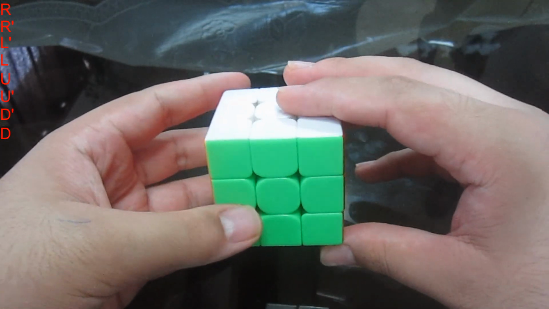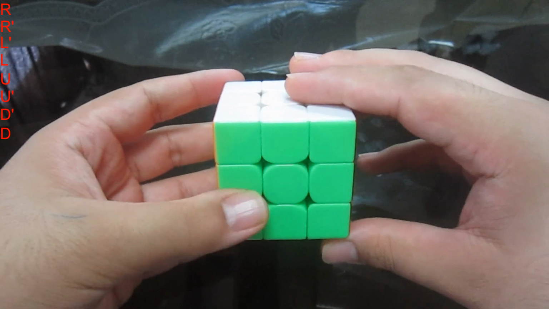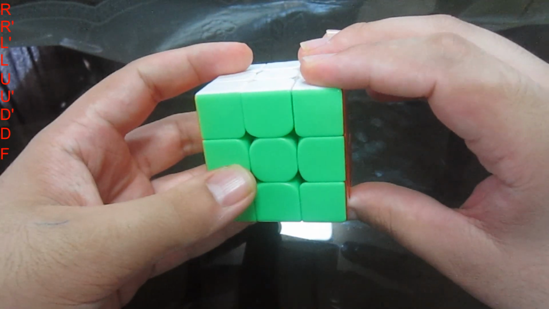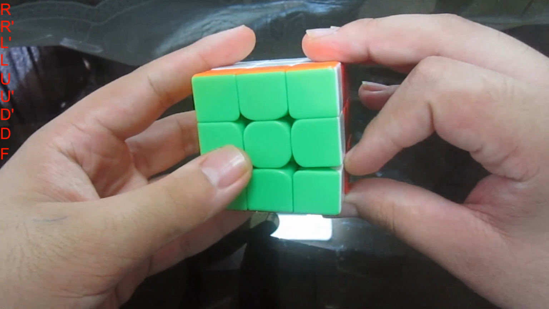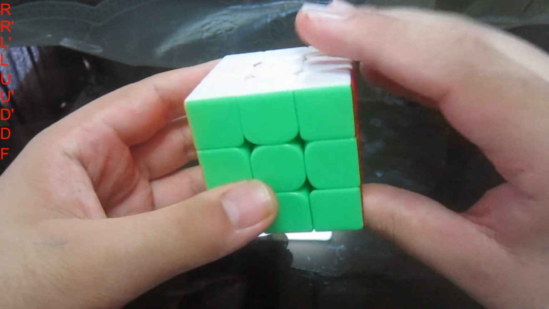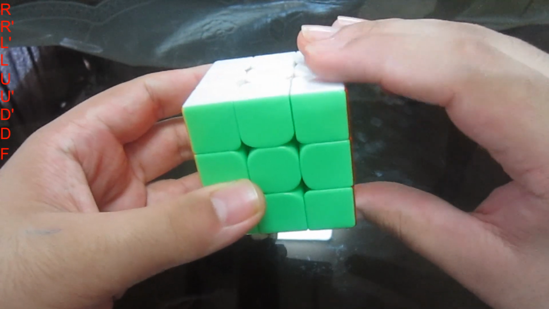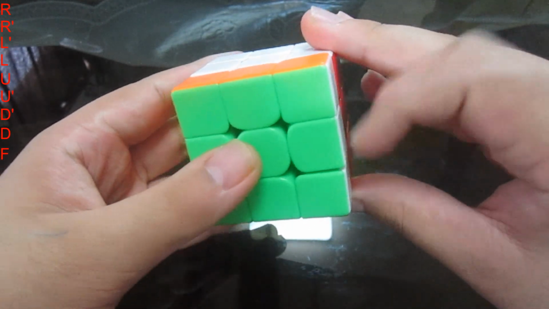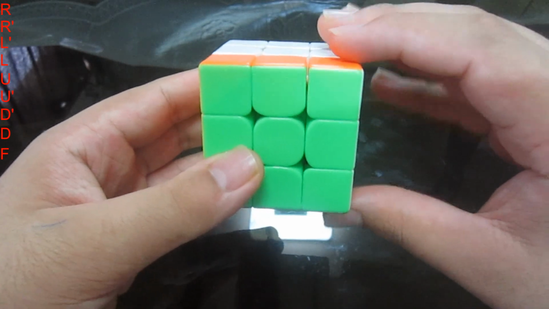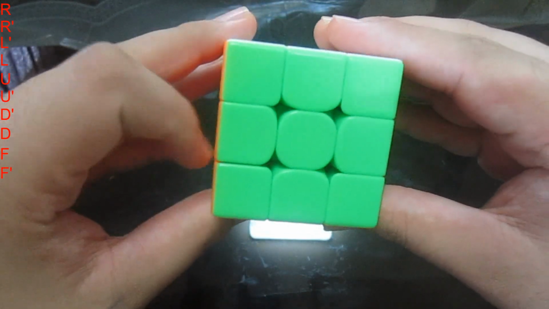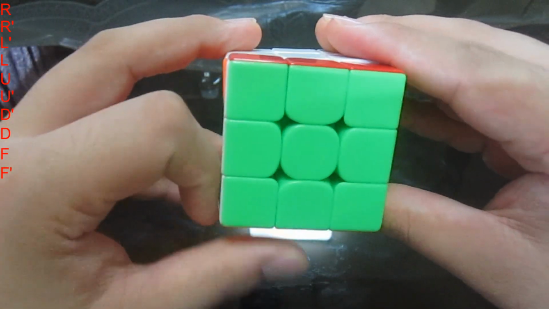Next, I'm going to teach you the F move. The F move is when we move the face of the cube like this. Basically, on the right side, the corner, you have to push it down. That is an F move. And similarly, F prime, the left corner, you have to push it down. That is an F prime.